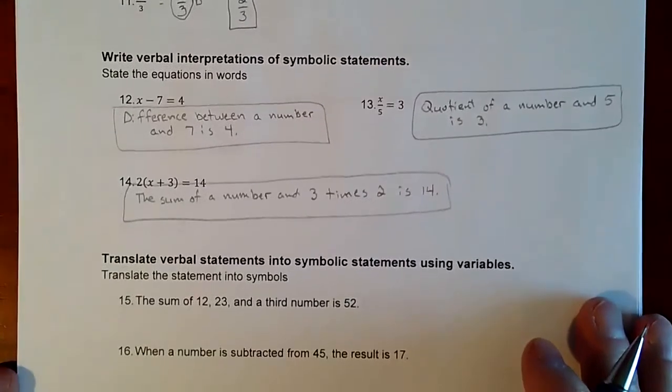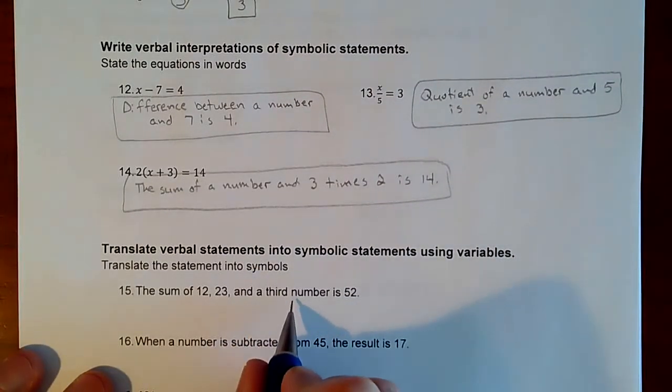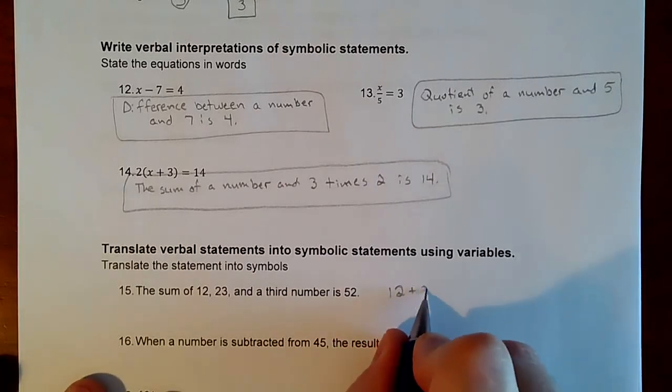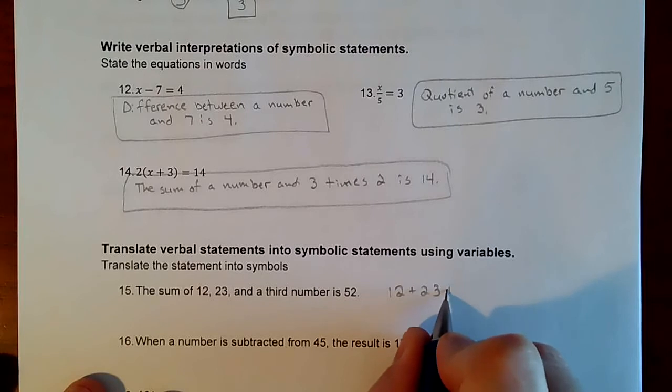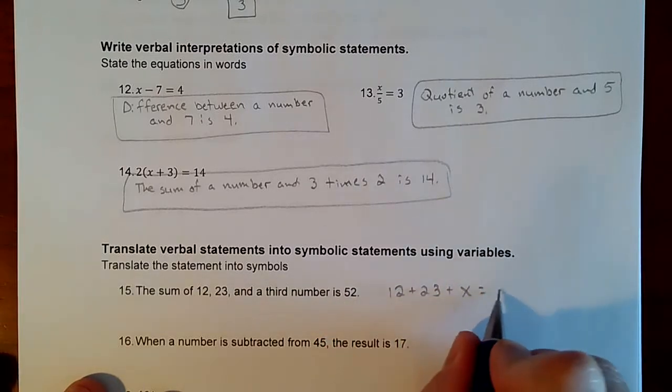All right, and then we're going to go the other direction. So it says the sum of 12, 23, and a third number. So the sum of 12, 23, and a third number is 52.